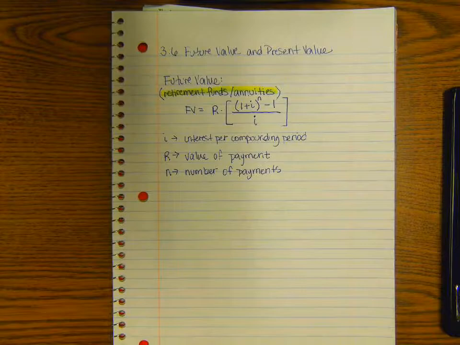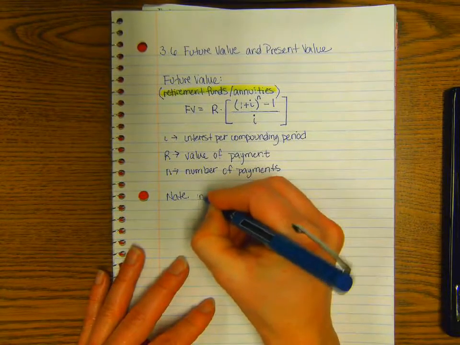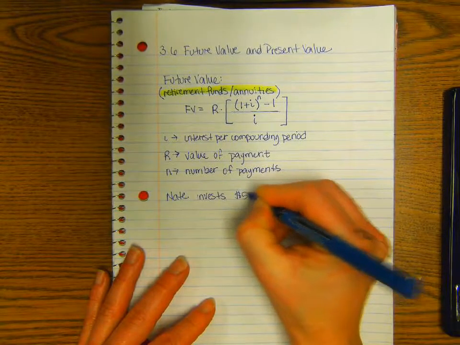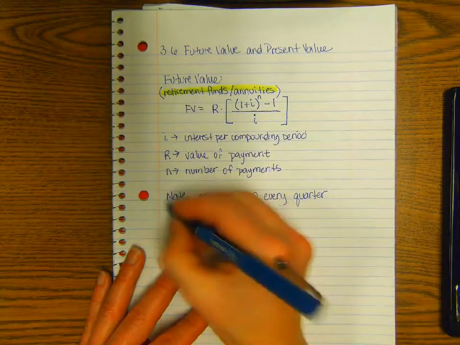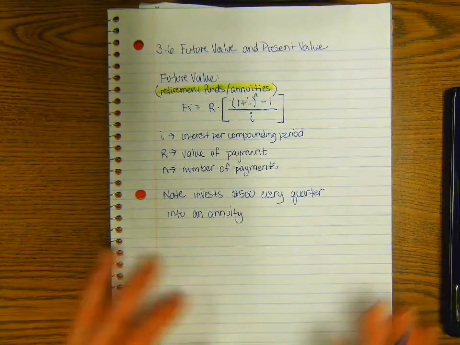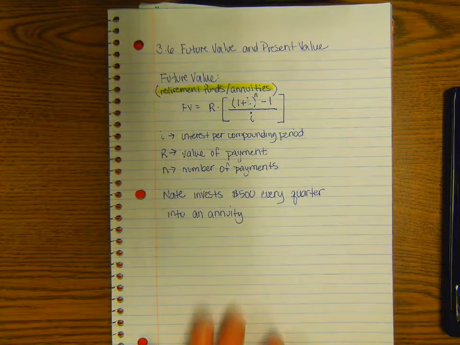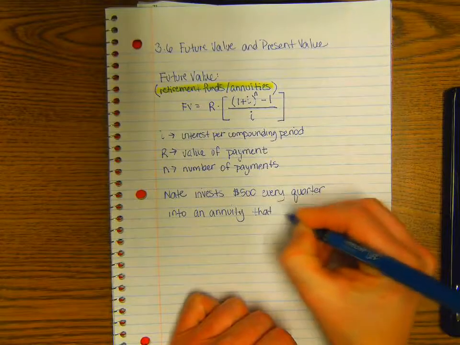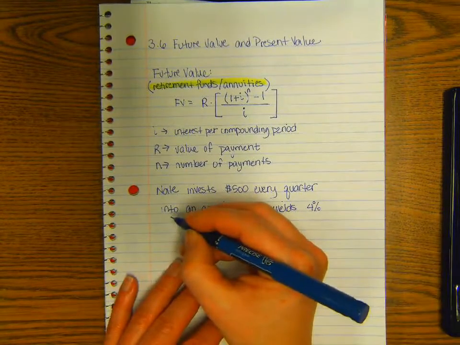So let's say Nate gets out of college and he invests $500 every quarter into an annuity. So he's going to start right away saving for his retirement. $500 every quarter means that every 3 months, a quarter of a year, he is going to deposit $500 into an annuity. And the annuity yields, we'll say, 4% annual interest.